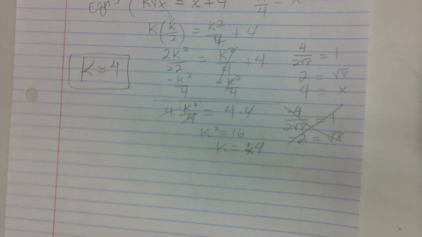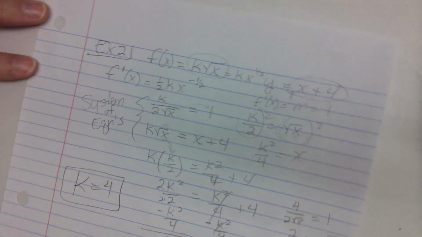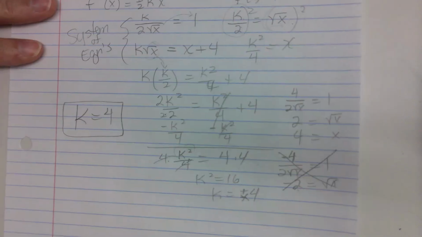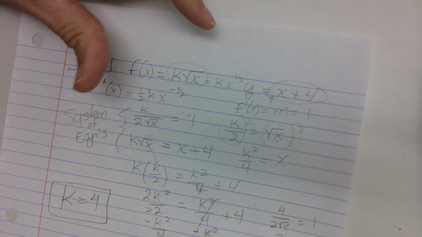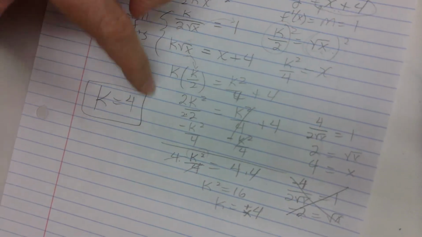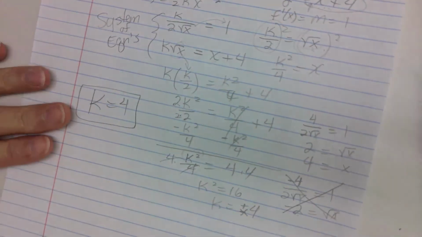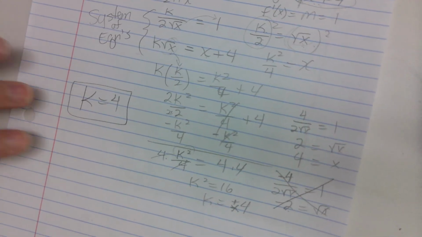So that is our thought process. In the first problem, we didn't have to do a system. We just had to think of setting the y's equal to each other. The second type is you might have two variables, so you have to have two equations.